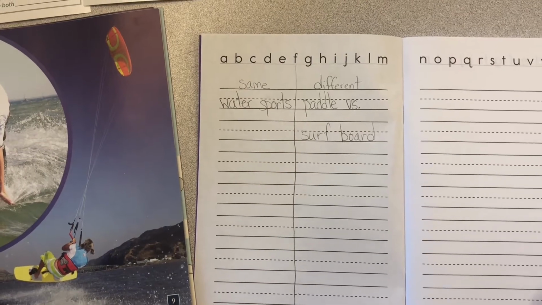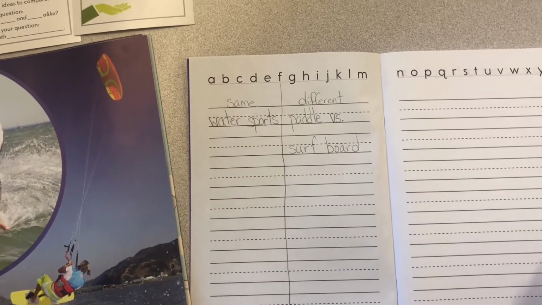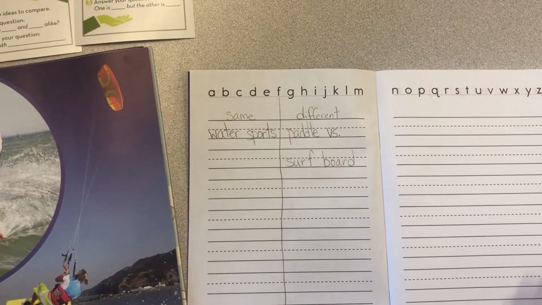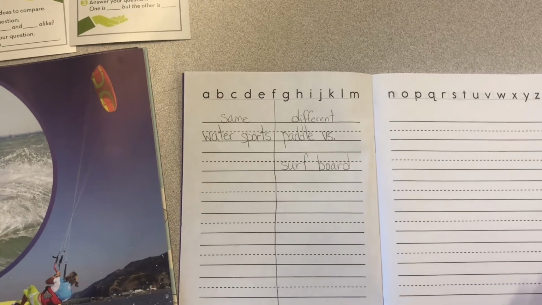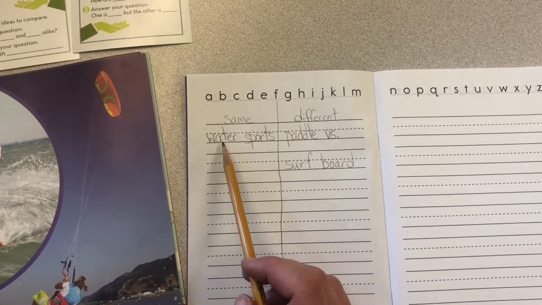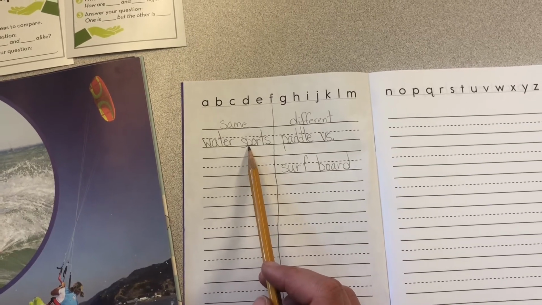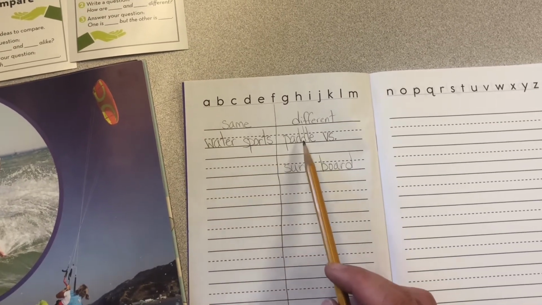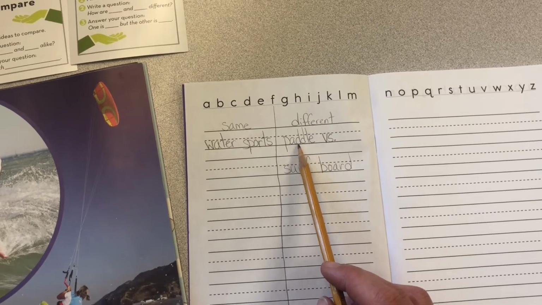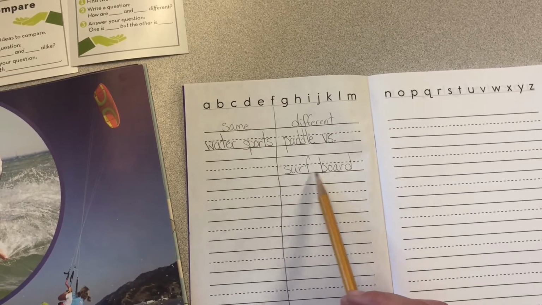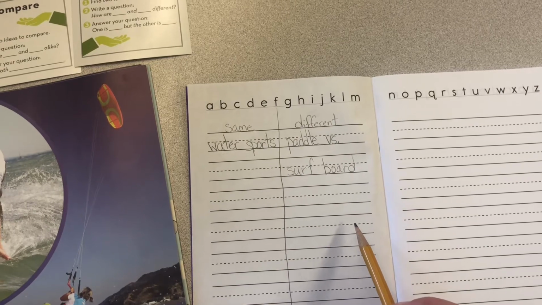Now I have organized my thoughts and ideas. I know that kayaking and kite surfing are the same because they're both water sports. And I know kayaking and kite surfing are different because one has paddle versus one has surfboard. Good job.